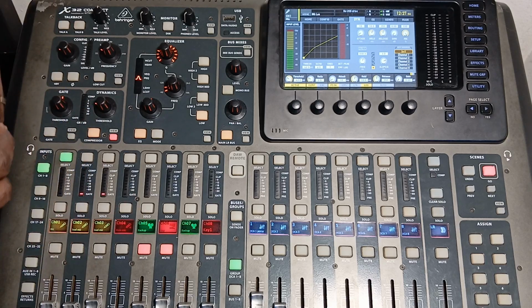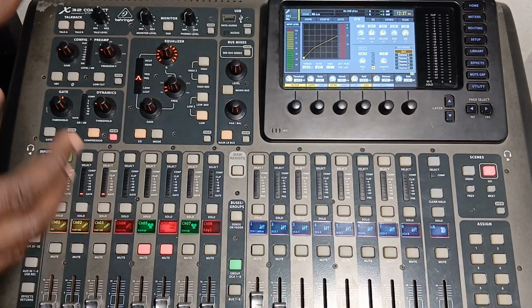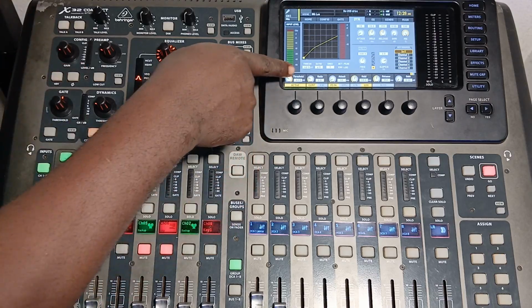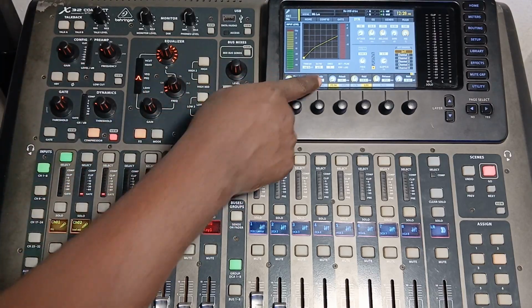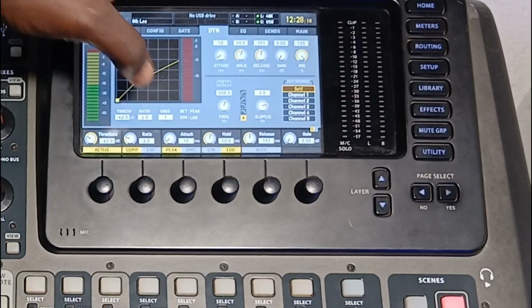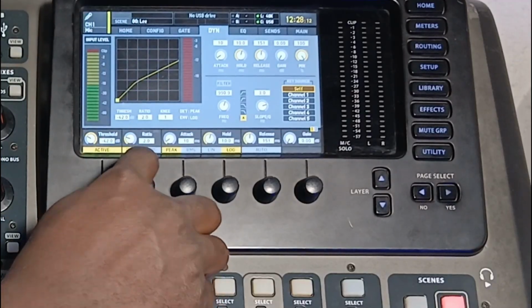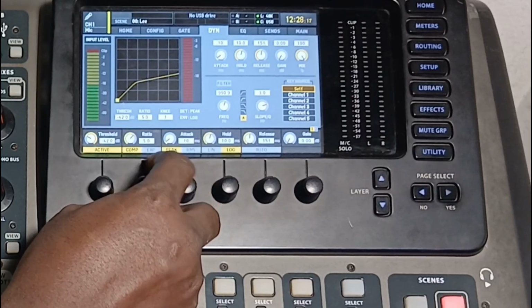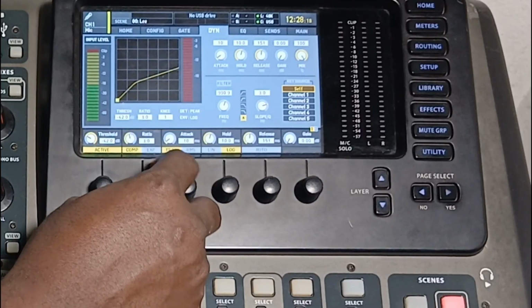So this ratio is the one that determines the level at which your signal will be compressed. And what did I mean by that? Take for instance, this is ratio, and presently we are having 2.0, and the more I change it, the more your compression level changes.